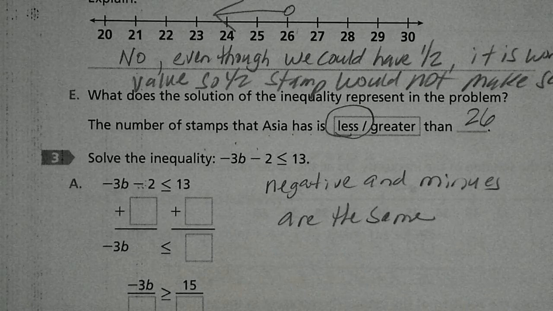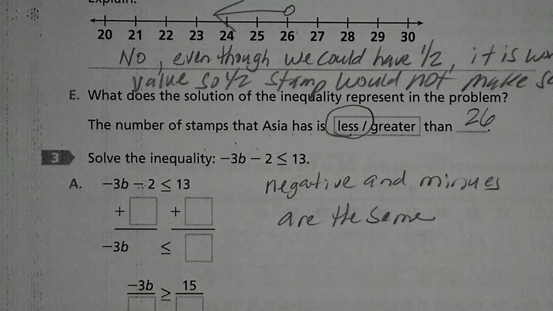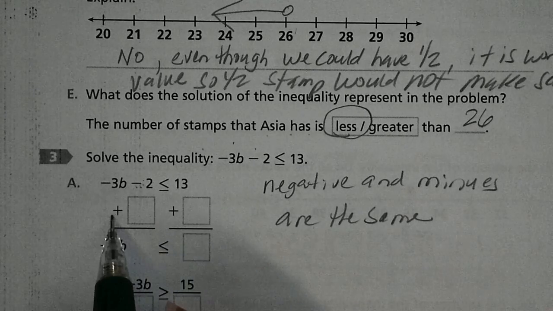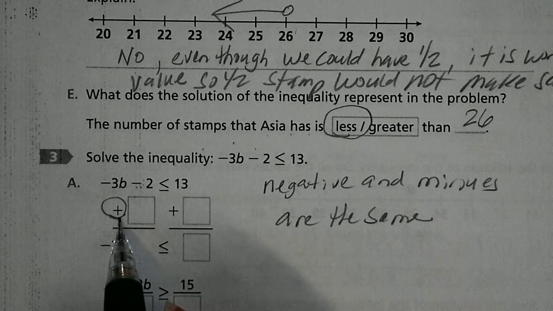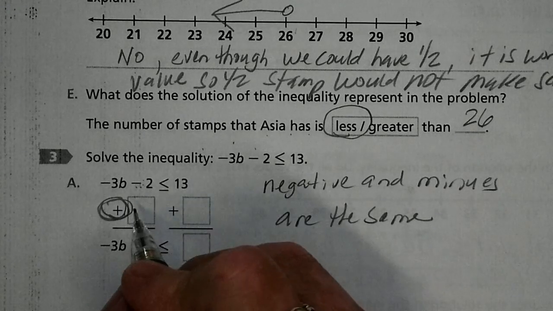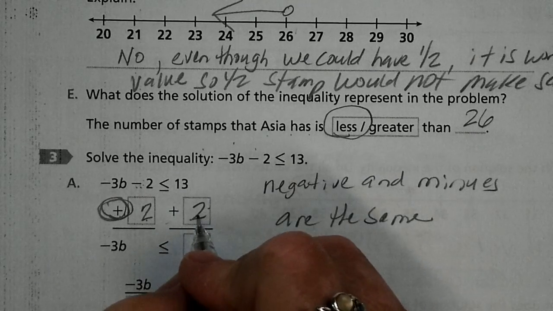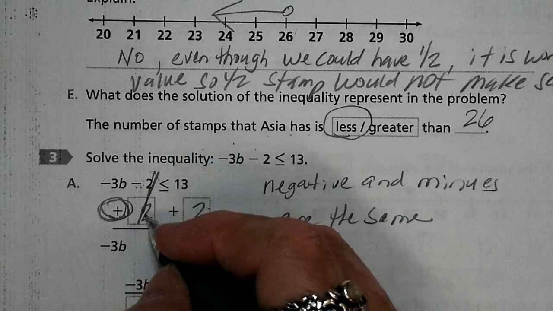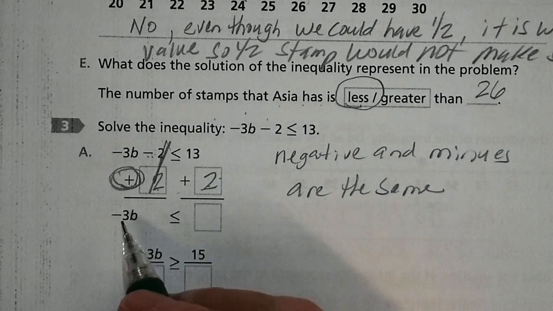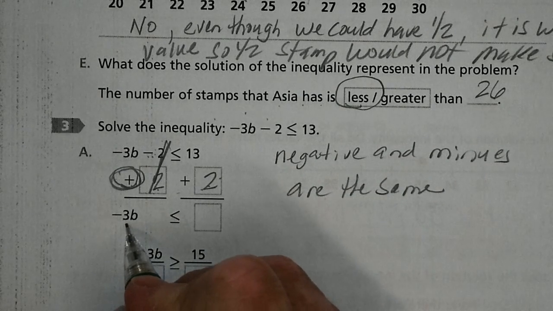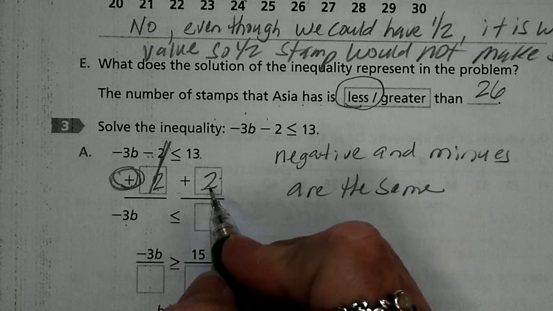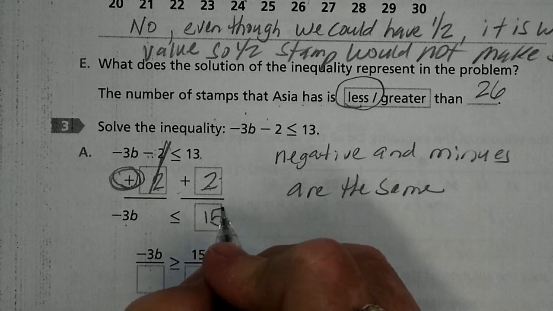Okay? All right, so to get rid of the -2, what do I need to do? It already tells me. Yeah, I'm going to add. That's the inverse, right? So plus 2 on both sides. So this will go away. -2 plus 2 is 0. So it leaves me with -3b, and 13 plus 2 is 15.